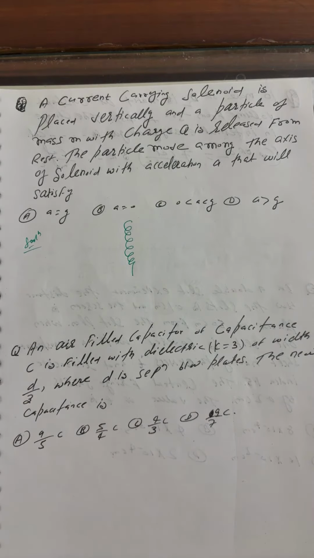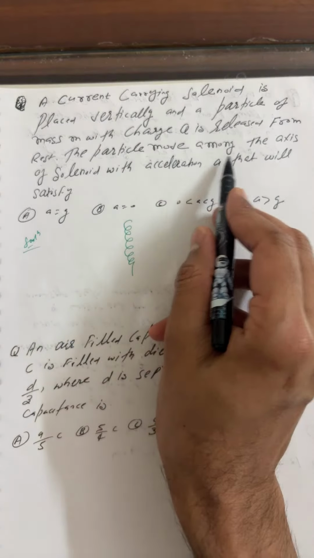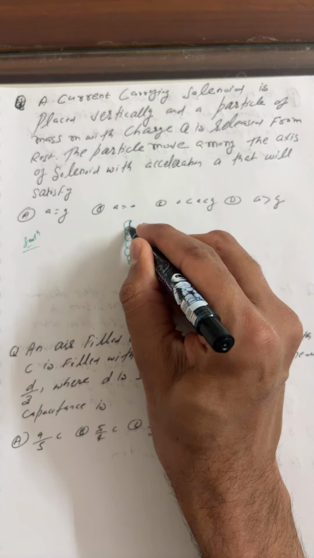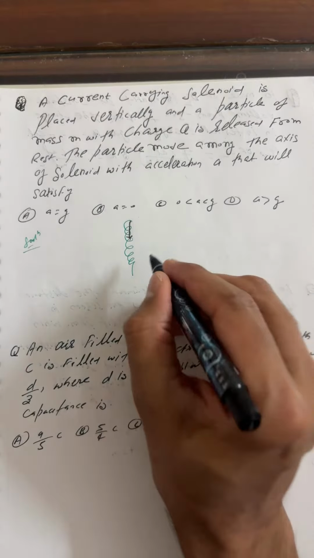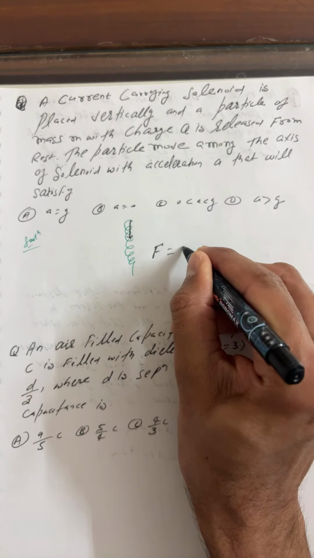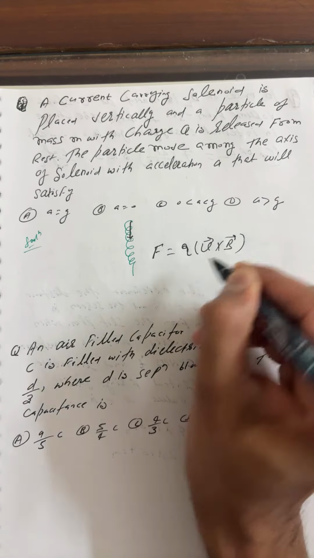This is a solenoid, right? If a charged particle, as already mentioned, moves along the axis of the solenoid, the particle is coming parallel to the solenoid. If the particle is coming parallel to the solenoid, you can say the magnetic force is zero only. Magnetic force never will come. Why? Because you remember what the magnetic force is. This is q into v cross B.